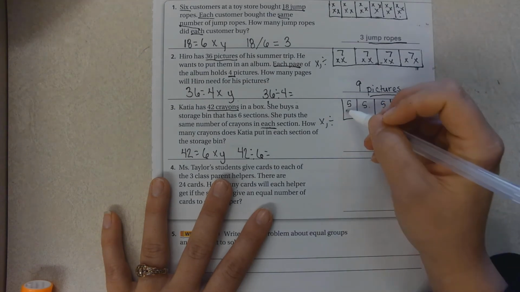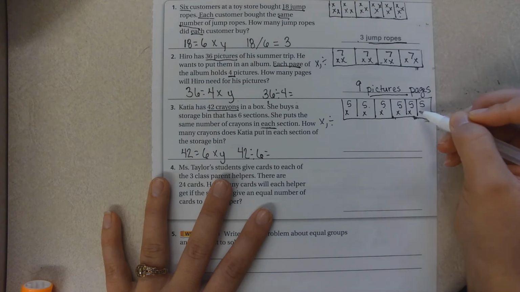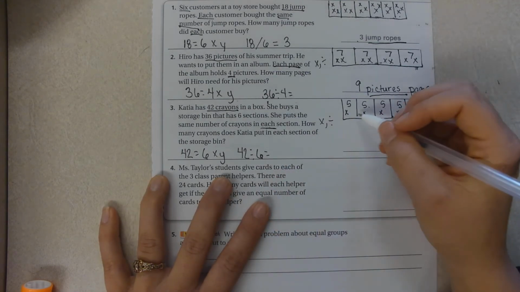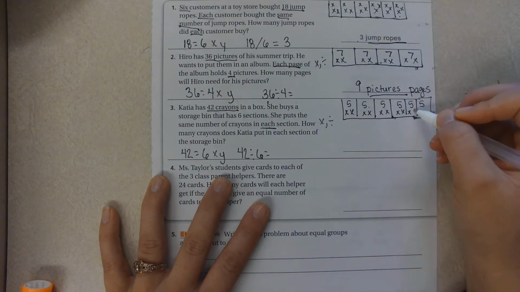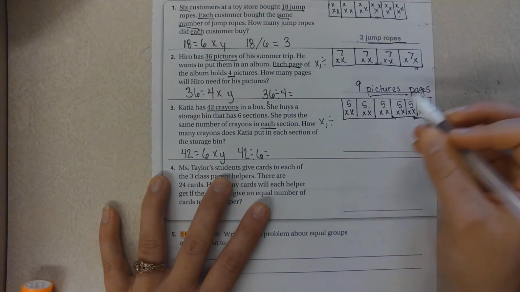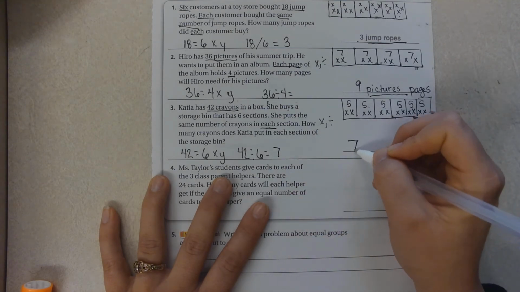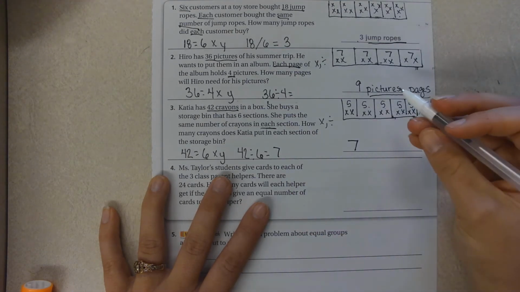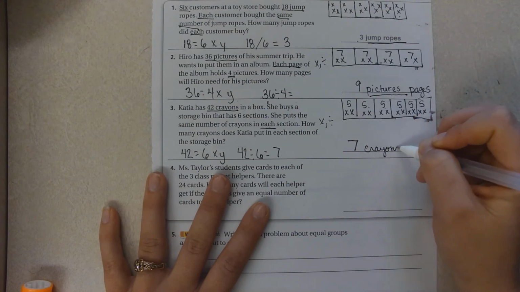I'm at 30, 31, 32, 33, 34, 35, 36. I need to go to 42, 37, 38, 39, 40, 41, 42. 5 plus 2 more is 7. So my answer is 7 crayons.